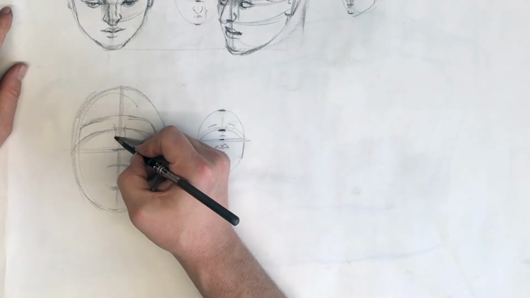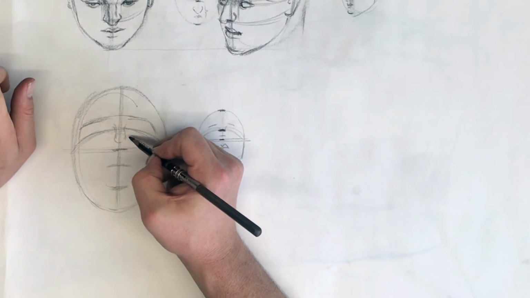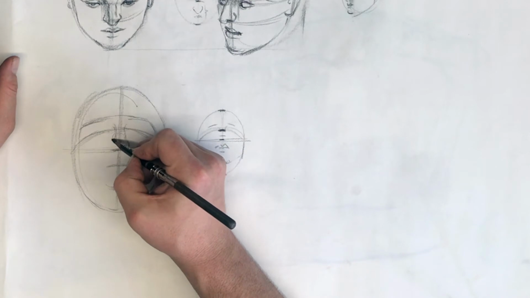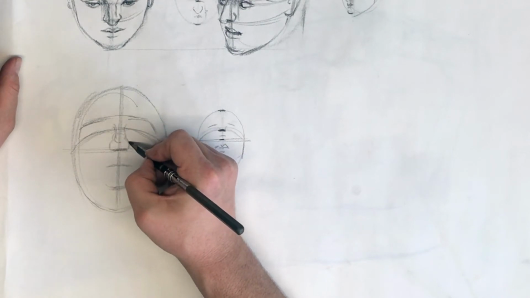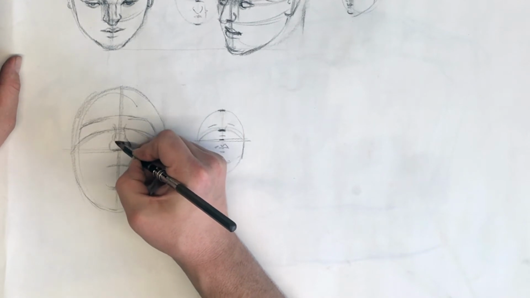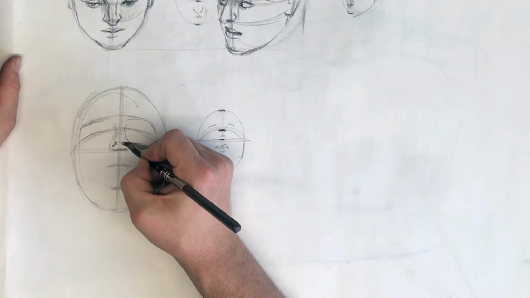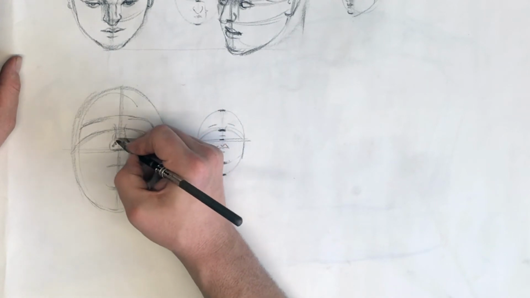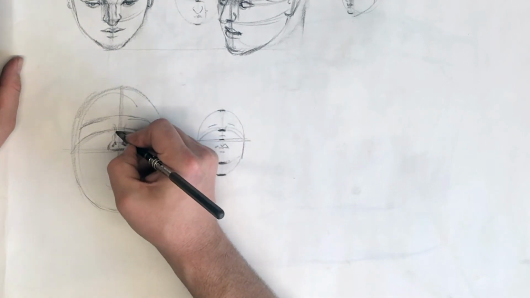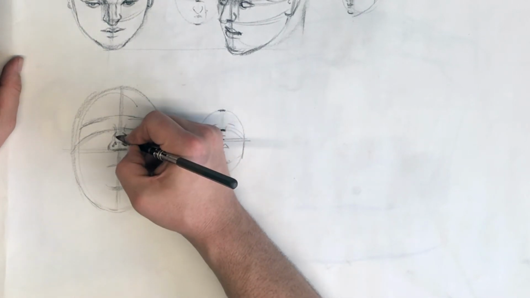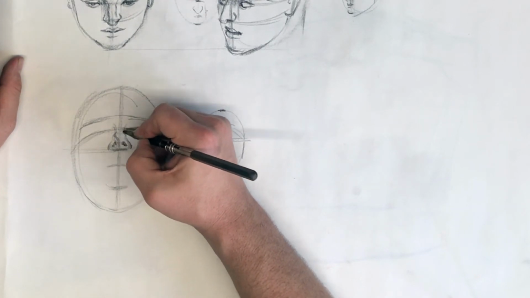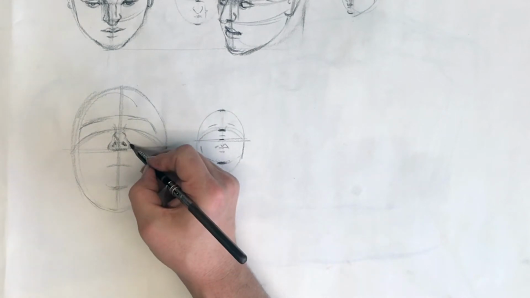The tip of the nose is going to push forward in this case. It's going to run above our nose level. And then nostrils will always sit on the nose line. Always. So here is one nostril, other nostril. Her nose flares out a little more this way. Just so you guys can see what's going on, there's a little bit of shadow here. Right? Okay, so nose pushes forward.